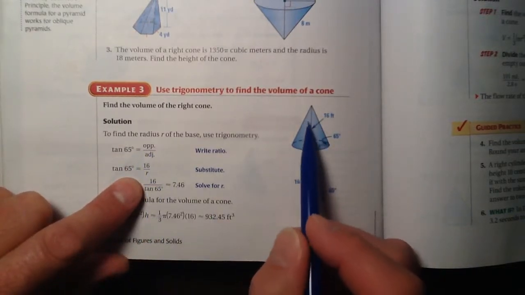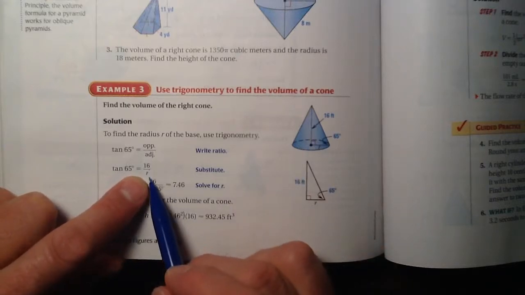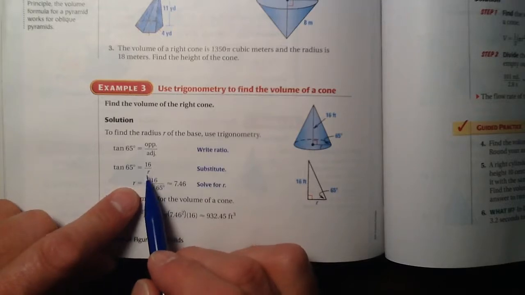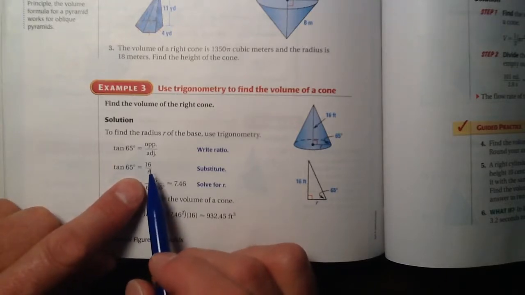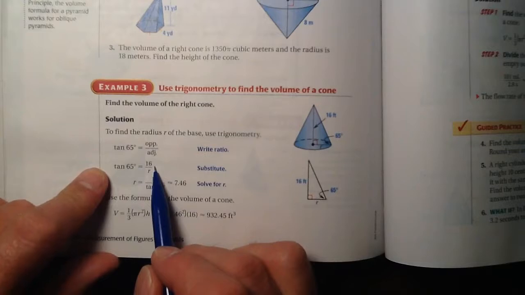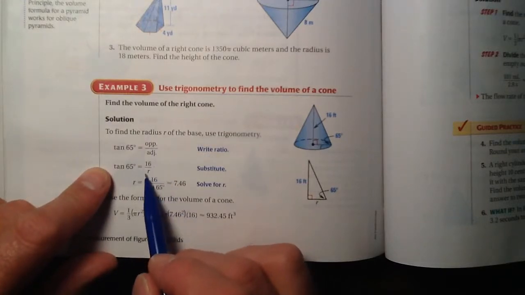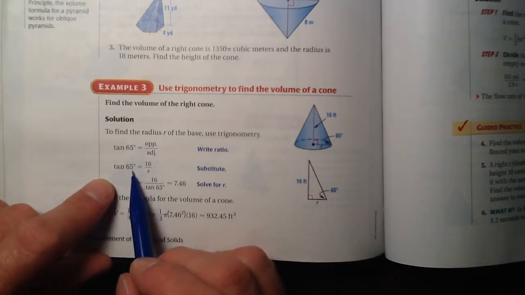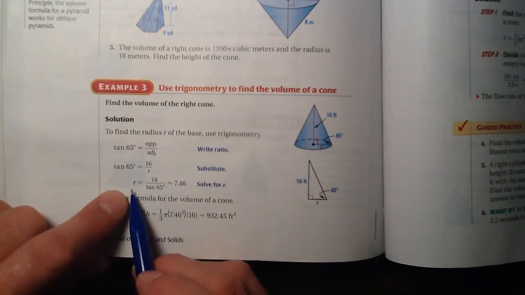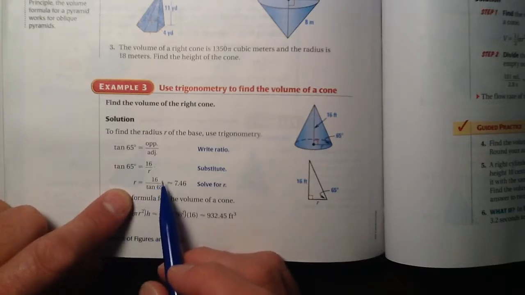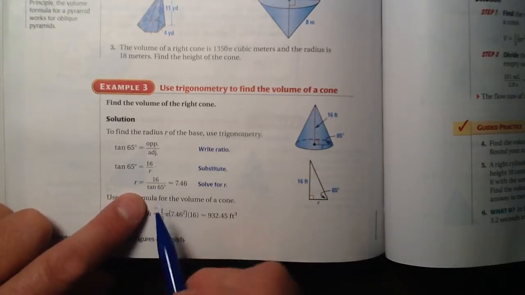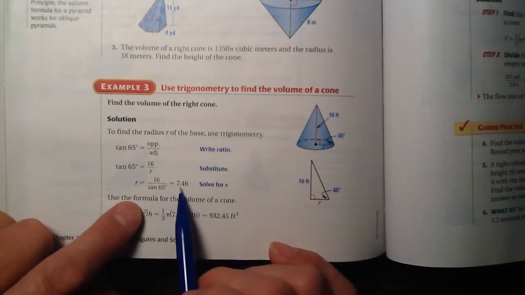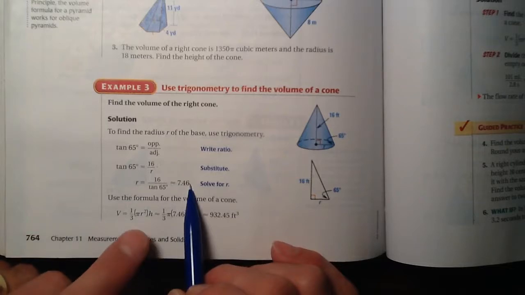In this case, our opposite side is 16, and we want to find what the radius is. So here's our equation to be able to solve for the radius. To solve for radius, we would multiply both sides by r. That would cancel out the r's on the right hand side, and then we would divide both sides by the tangent of 65. So my radius is going to be 16 divided by the tangent of 65, which is approximately, if you round that to the nearest hundredth, 7.46.